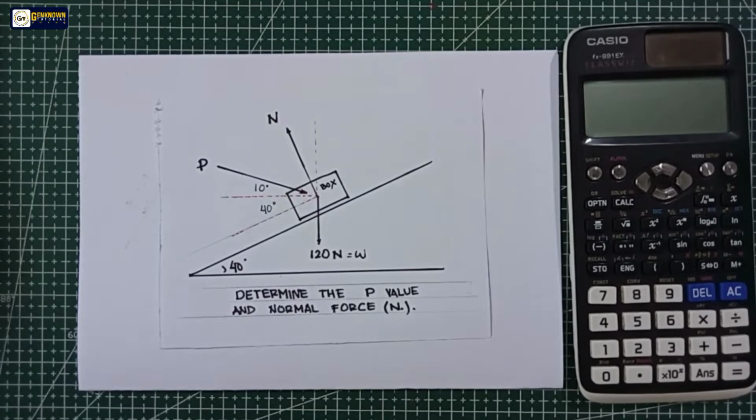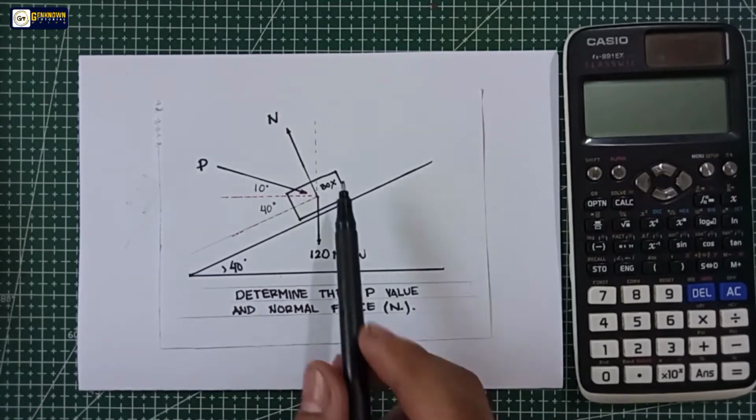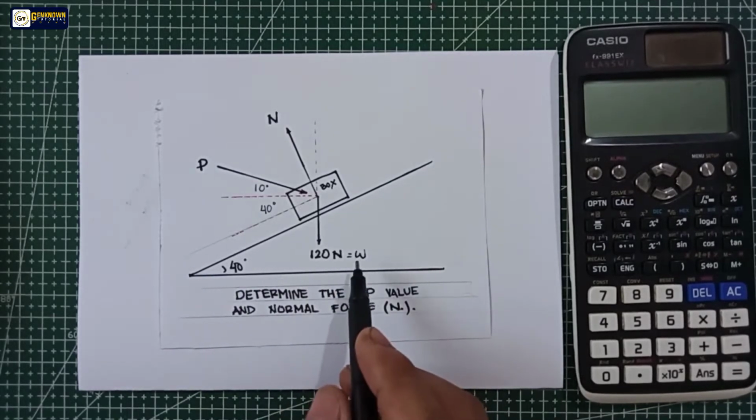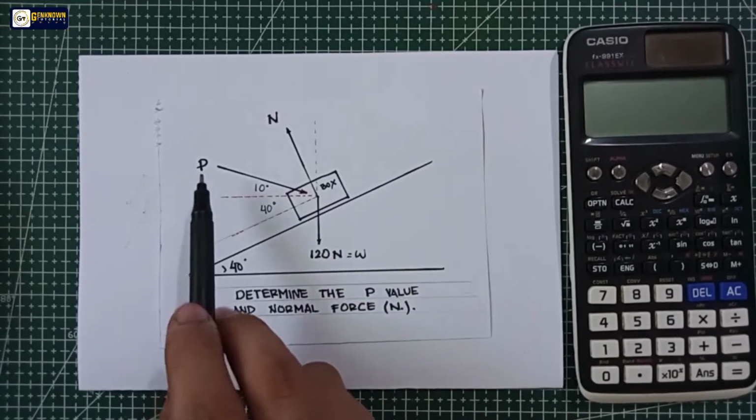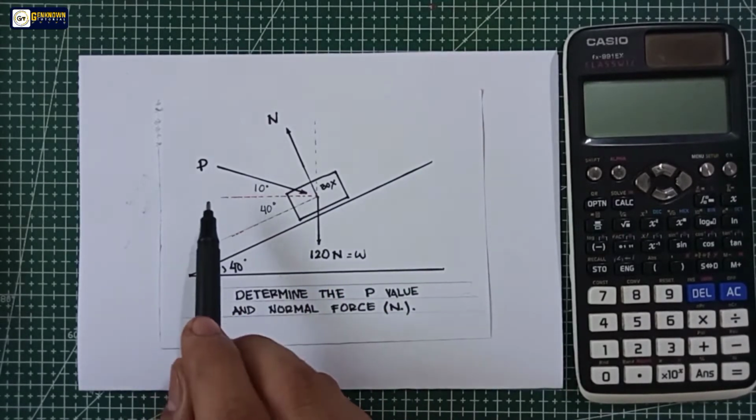Okay, ito na yung pangatlong problem natin para sa force and components ng statics of rigid body. Meron tayong figure dito na naka-placed in a inclined surface. Yung surface natin ay may degree na 40 degree. Okay? At yung object natin ay may weight na 120 Newton. And this object is held at rest by the force P. Yung force P natin is may given angles.